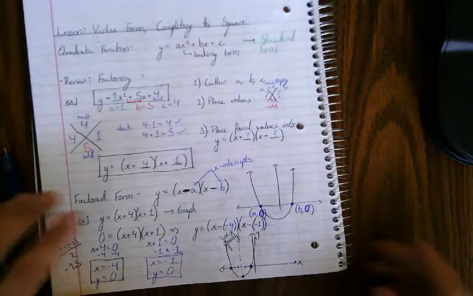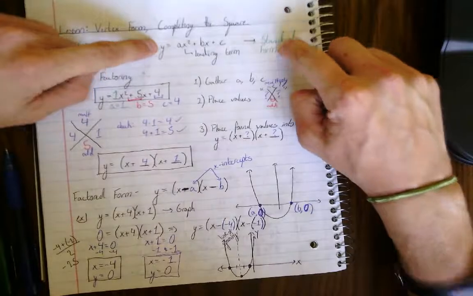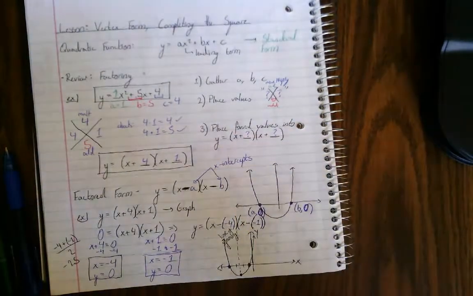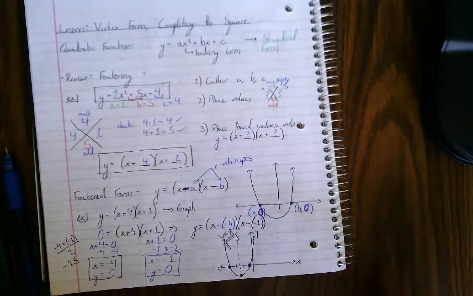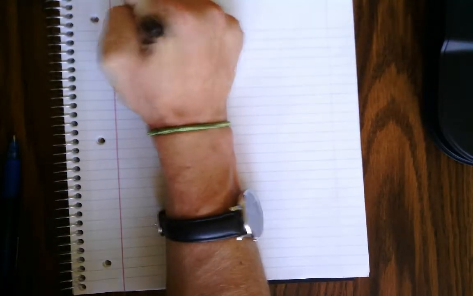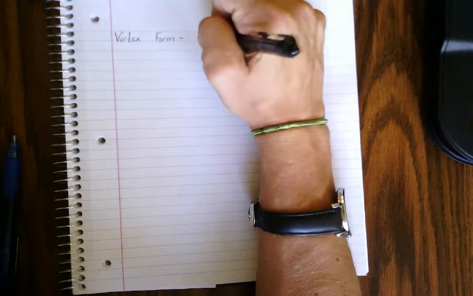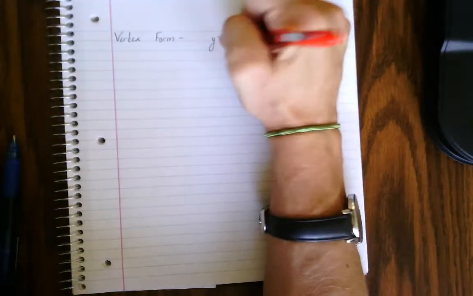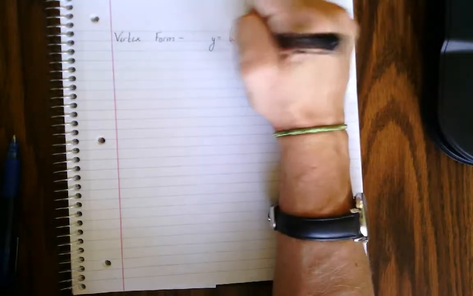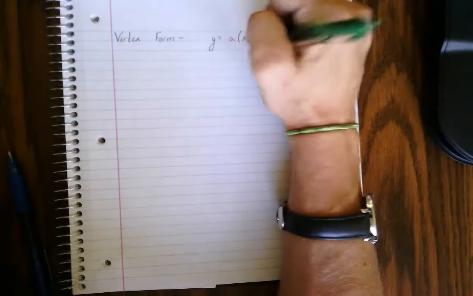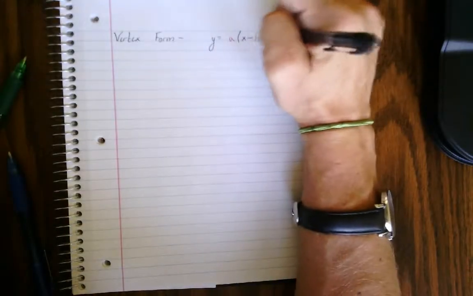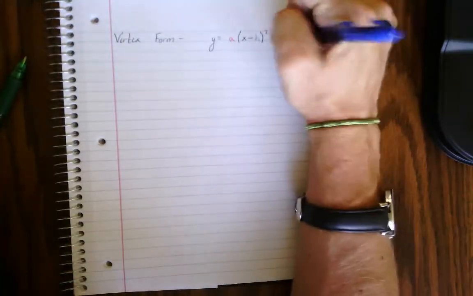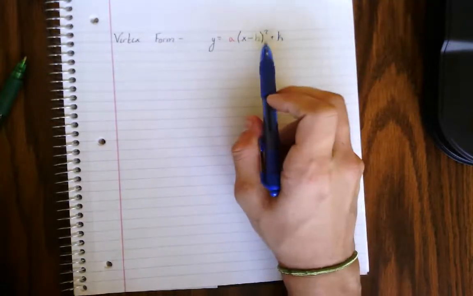Okay, so that is the standard form, the factored form. So now we have one more to talk about, which is the vertex form. And we actually were exploring that a little bit last time. Vertex form. And in vertex form, we know that the general equation is y equals a times x minus some value h squared plus k.